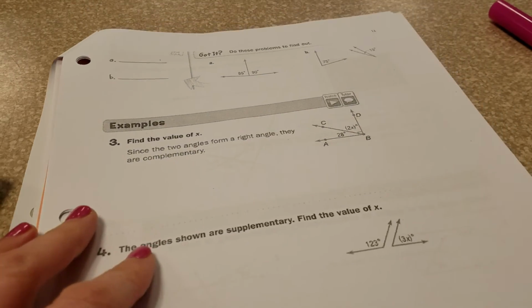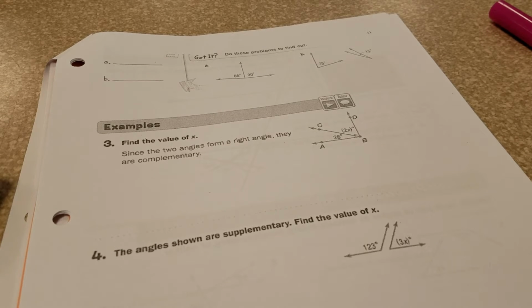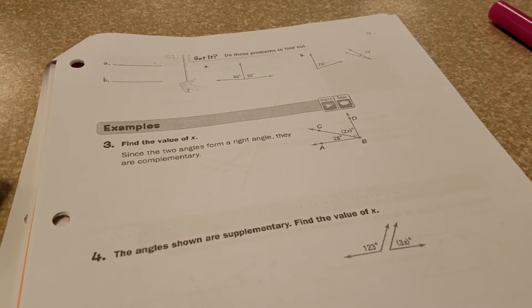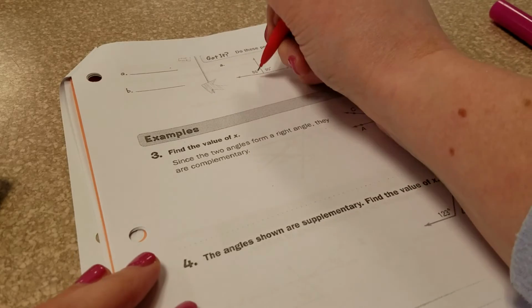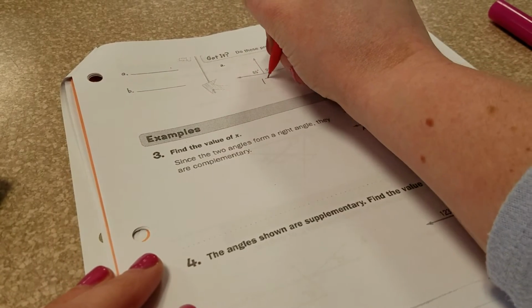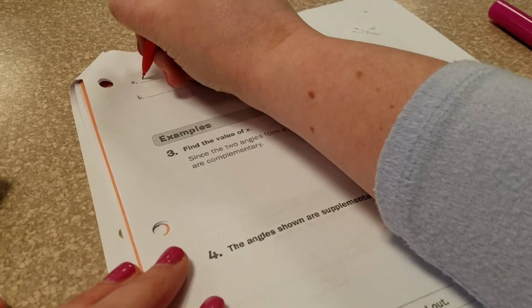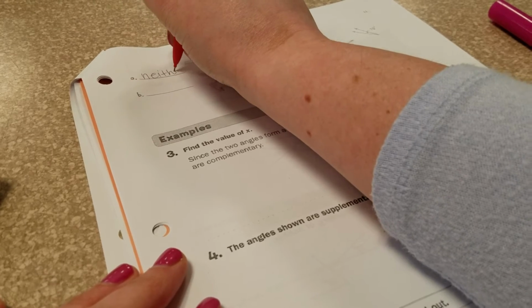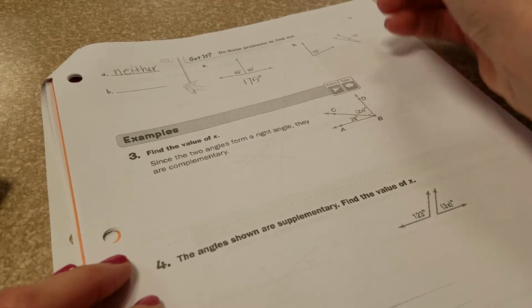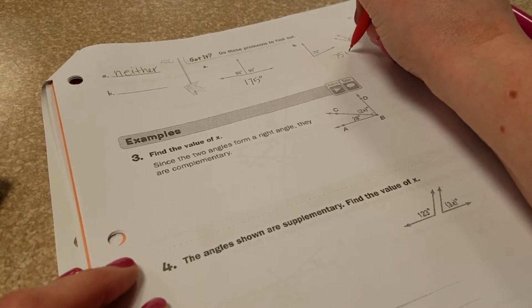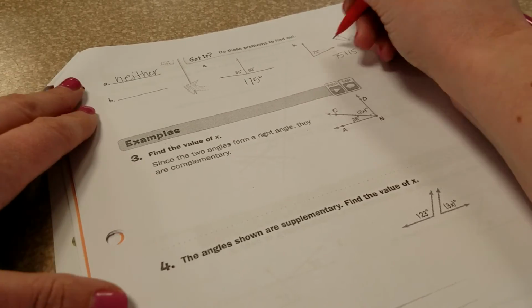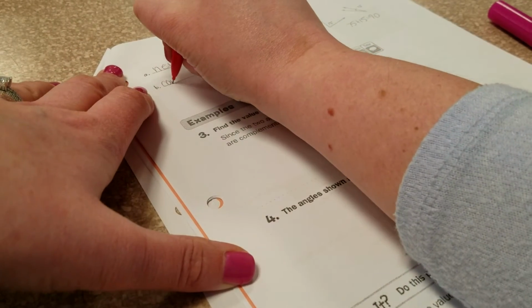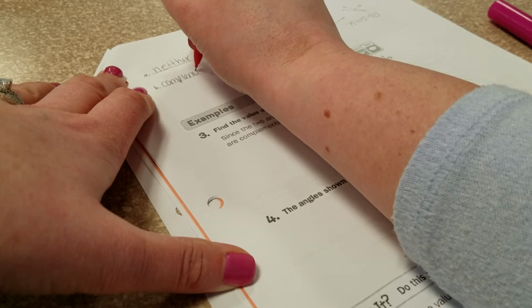Take a look at A, B, and C. A and B, pause the video and come back to check your answers. In this first one, if we have 85 plus 90, we only get 175 degrees. So A's relationship is neither. In the next one, 75 plus 15, we actually do get 90 degrees. So even though they're separated from each other, they are still called complementary.